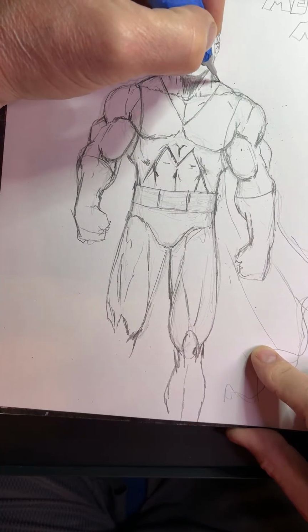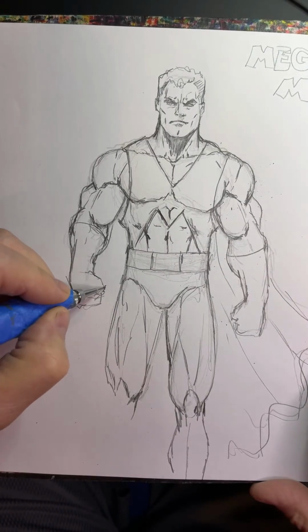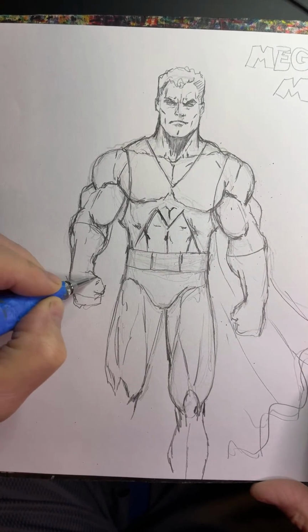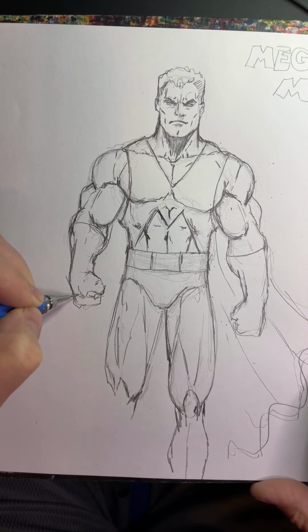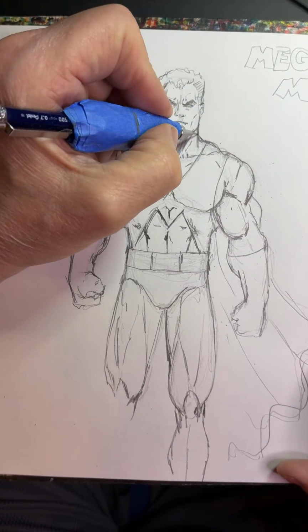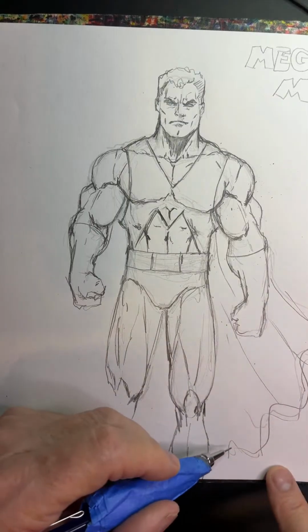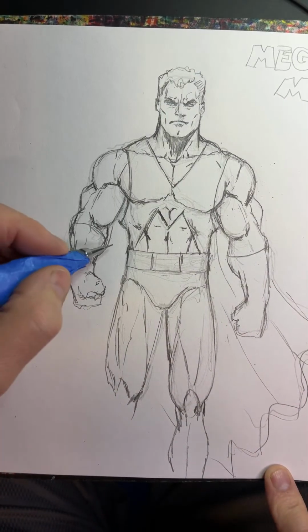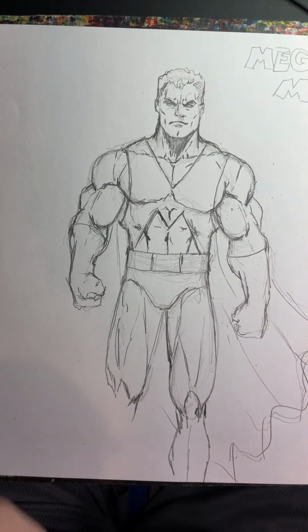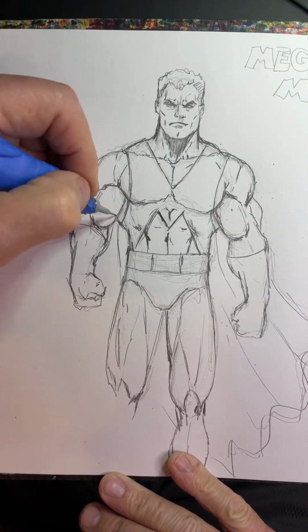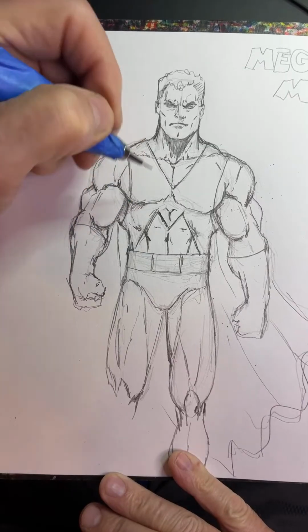Maybe bring this trap up a little higher. Yeah, it gives him a cool sound to it.